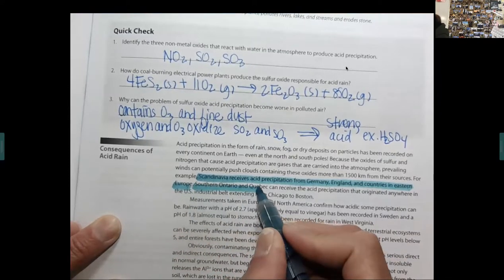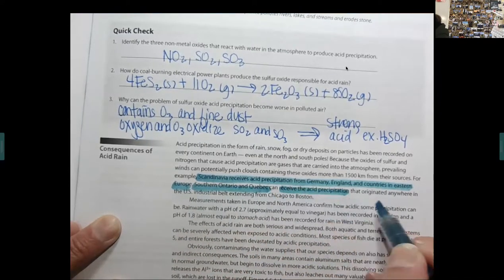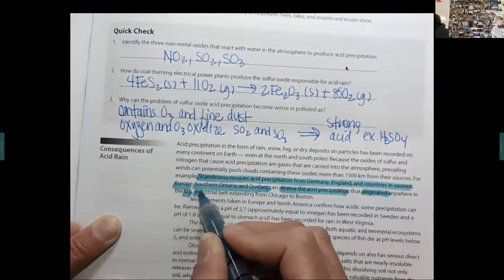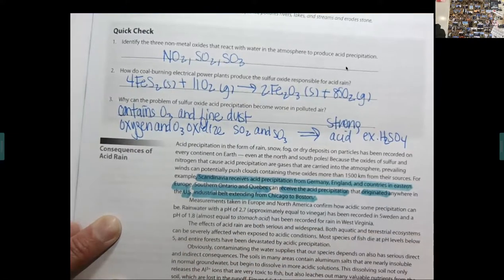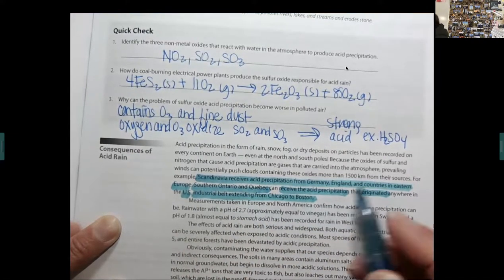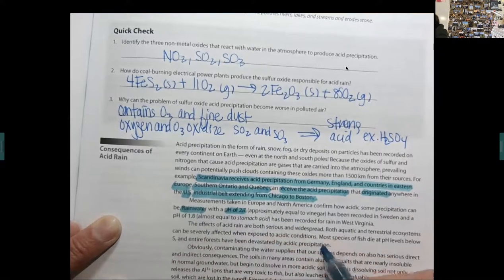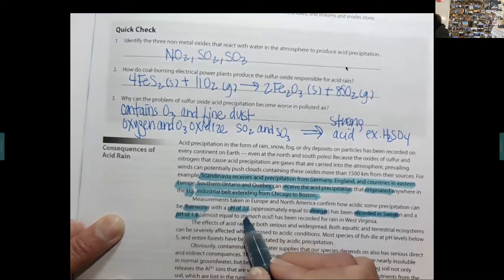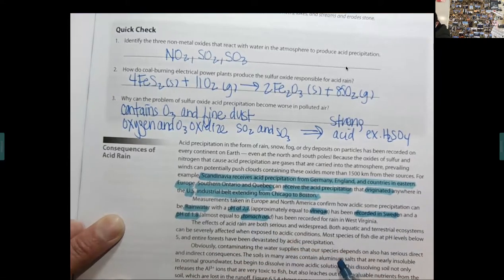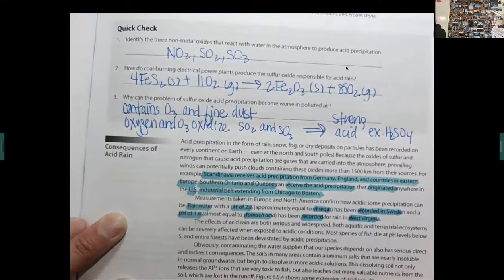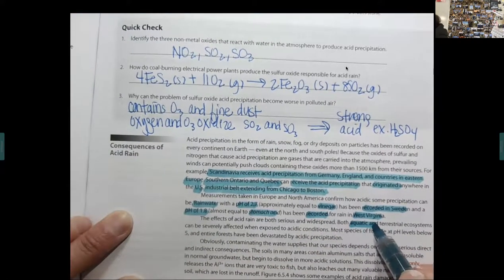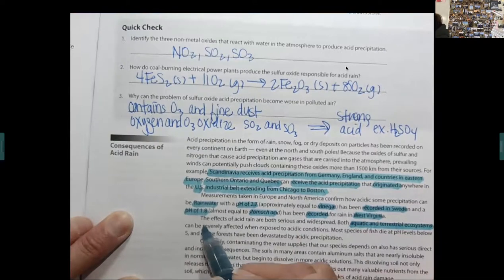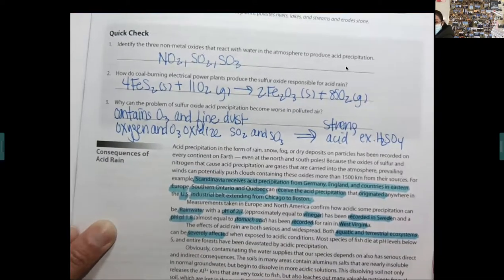Southern Ontario and Quebec in Canada receive acid rain that originated from the US, from the industrial belt, from Chicago to Boston. And rainwater with a pH of 2.7, which is about the same as the pH of vinegar, has actually been recorded in Sweden. And a pH of 1.8, which is around the pH for stomach acid, has been recorded from rain in West Virginia.